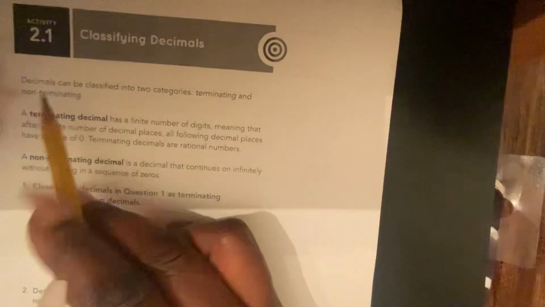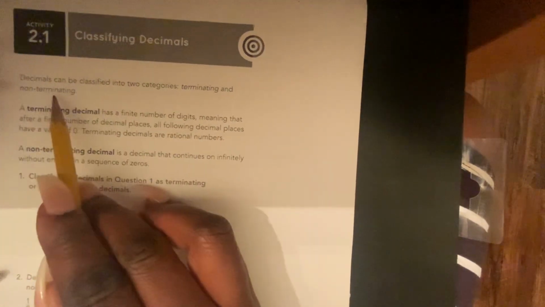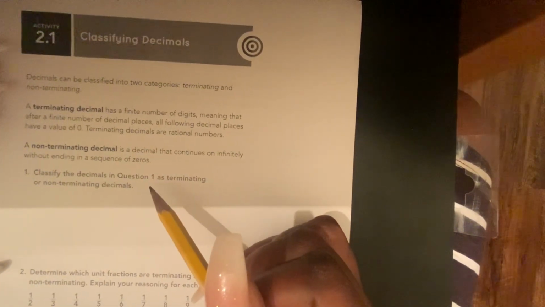Let's read. Decimals can be classified into two categories, terminating and non-terminating. A terminating decimal has a finite number of digits. It means that after a finite number of decimal places, all the following places have a value of 0. Terminating decimals are rational numbers.